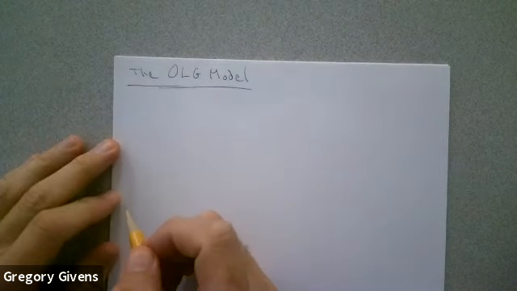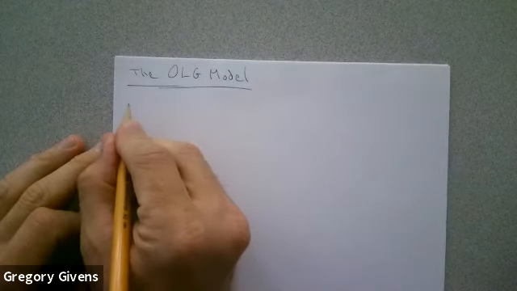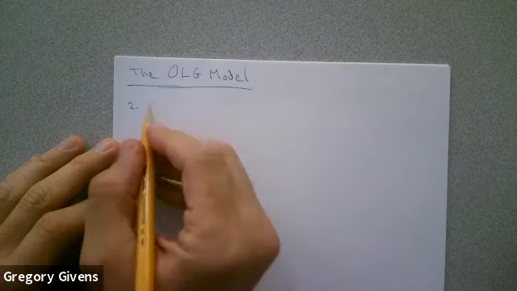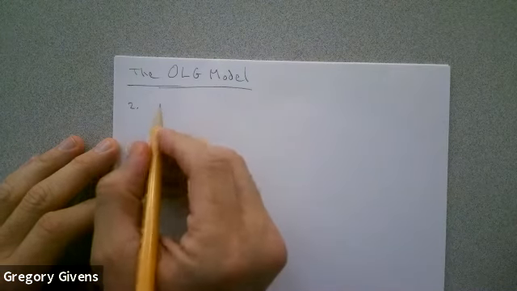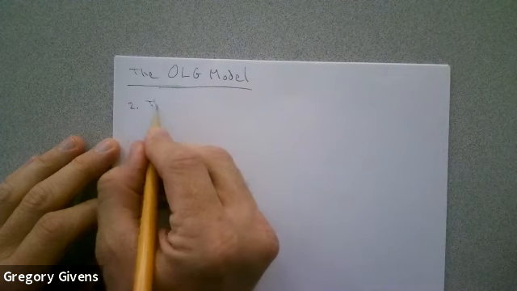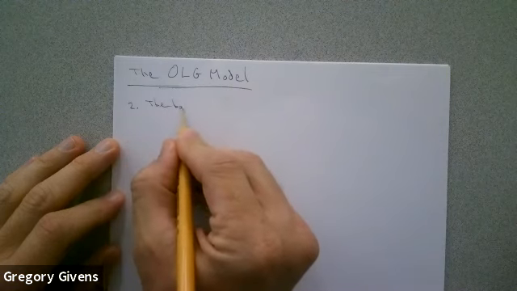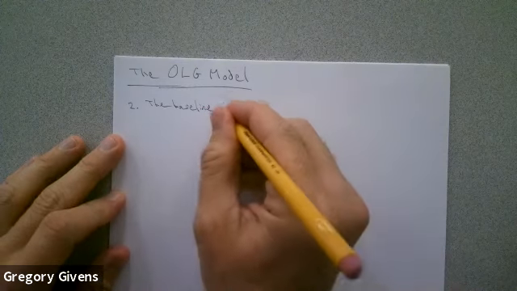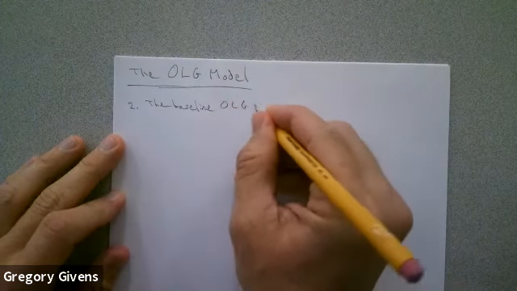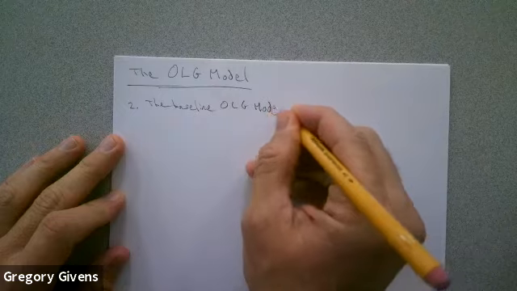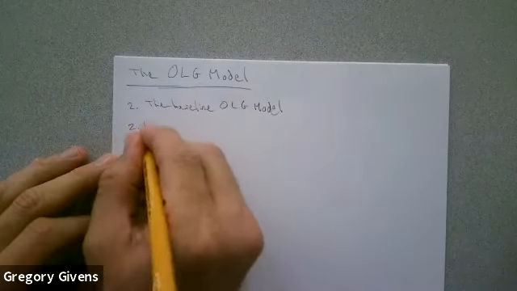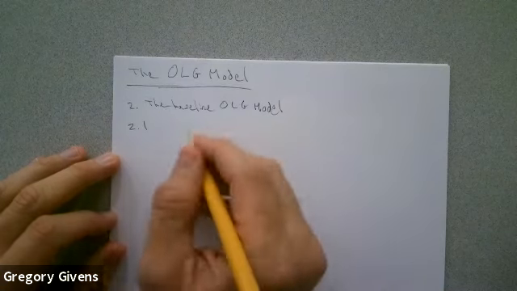No? All right. I have this labeled as chapter 2 in my notes, so I'll keep that consistent. We're going to do the baseline OLG model. And the first thing we're going to talk about, you should already know this, is the specifics.